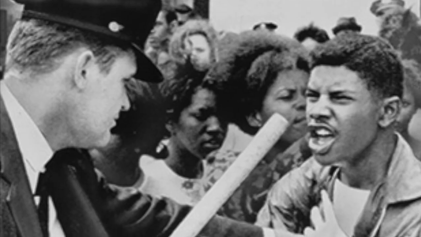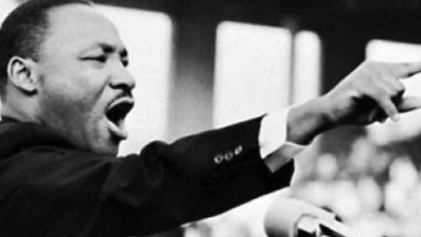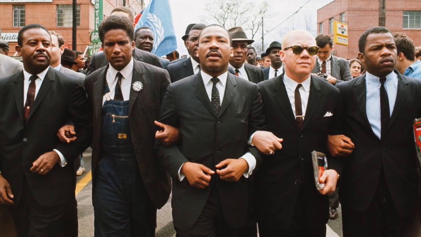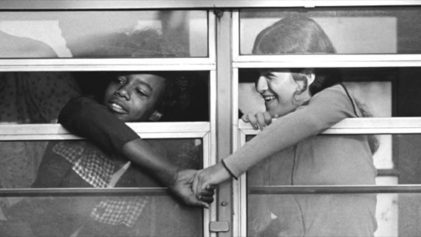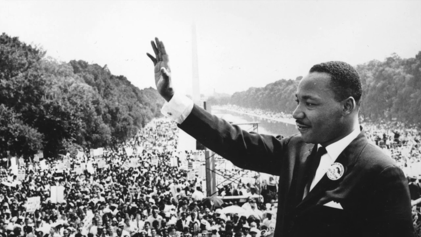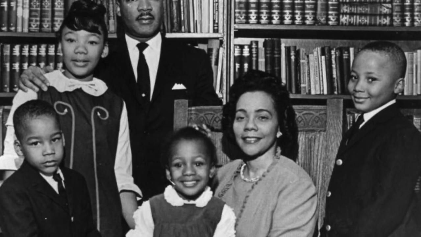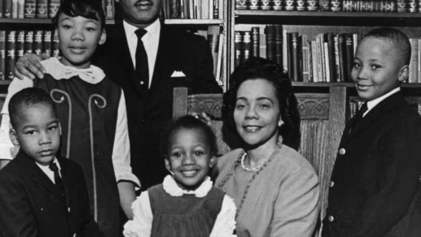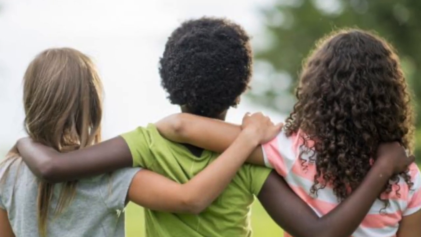When Martin Luther King Jr. was growing up, he saw how people were treated differently based on the color of their skin. He wanted to make a change. By the time he was an adult, MLK started marching, making speeches, and spreading a message of peace. His message was this: "I have a dream that my 4 little children will one day live in a nation where they will not be judged by the color of their skin, but by the content of their character."